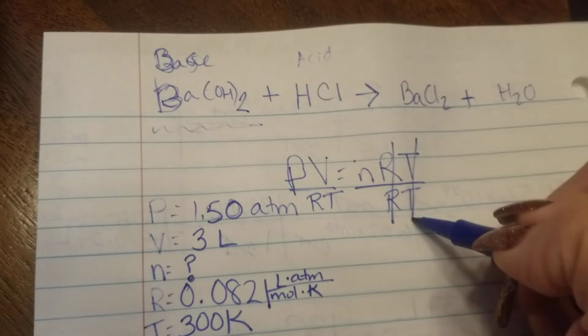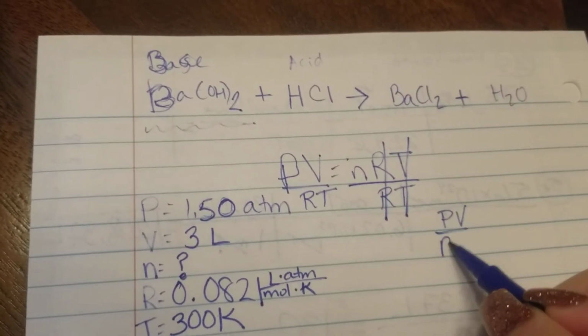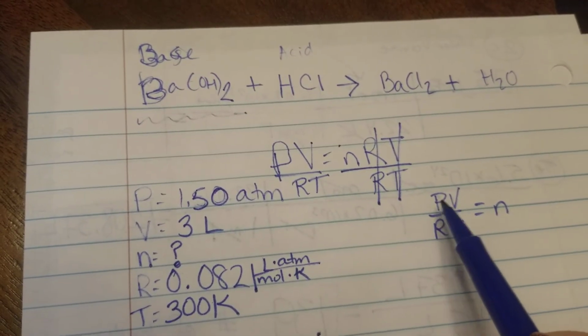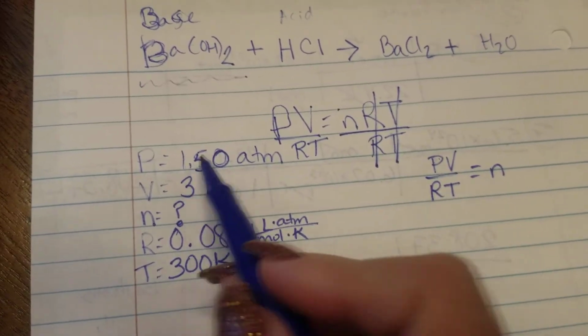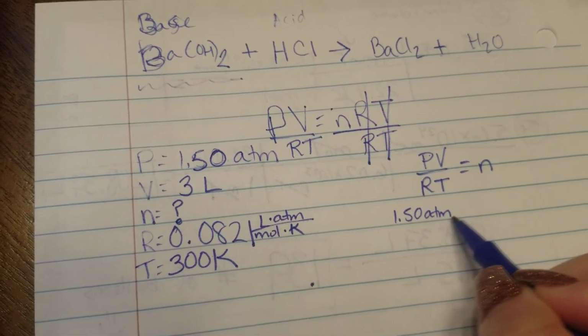R cancels, T cancels. What do you have? You have PV over R times T equals n. You have all of these. You've got P, V, R, T. You've got them all. Plug them in. What's P? 1.50 atm. Don't forget your units.